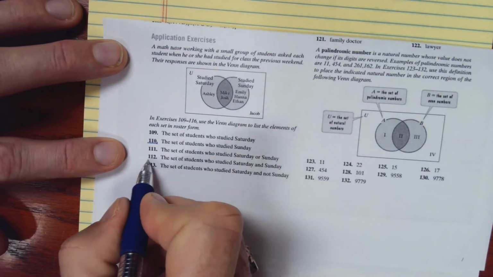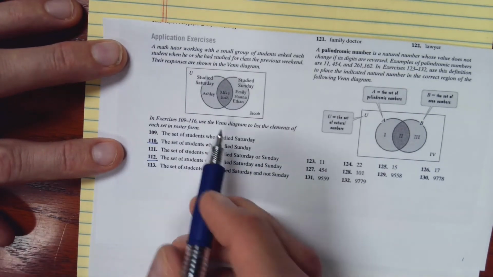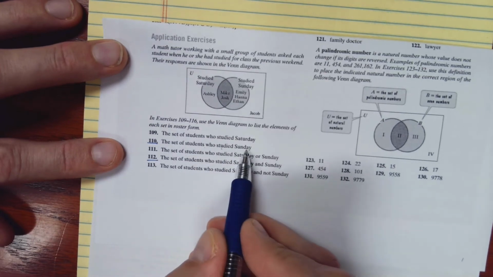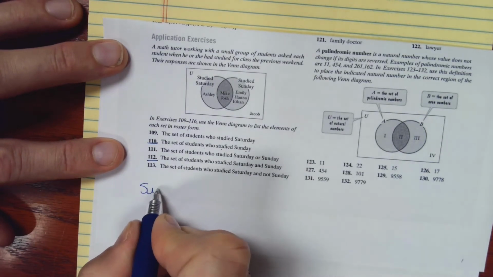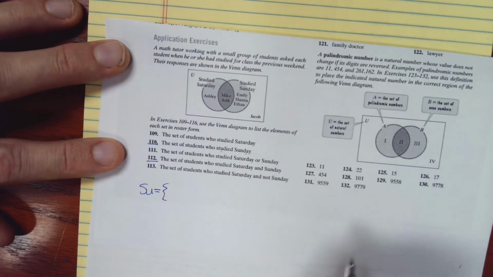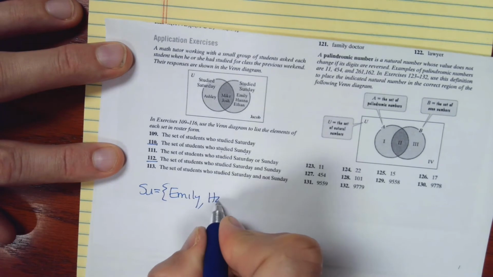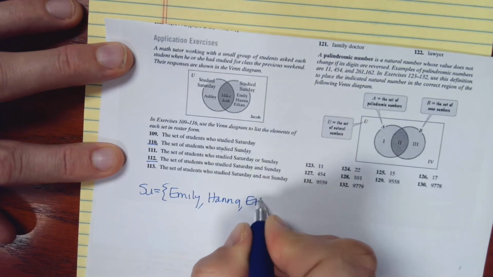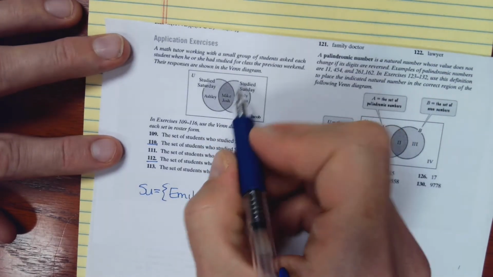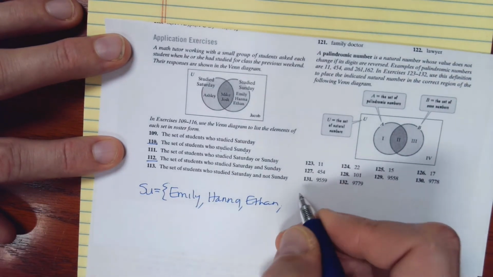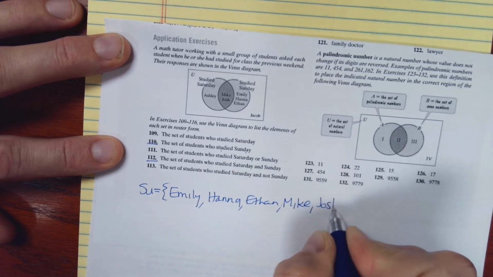So 110 and 112. Use the Venn diagram to list the elements of each set in roster form. So the set of students who studied Sunday. Now we're going to call that set SU. And who all studied on Sunday? Well, Emily, Hannah, and Ethan all studied on Sunday only. But Mike and Josh also studied on Sunday. They just happened to study Saturday too. So I would also need to include Mike and Josh.